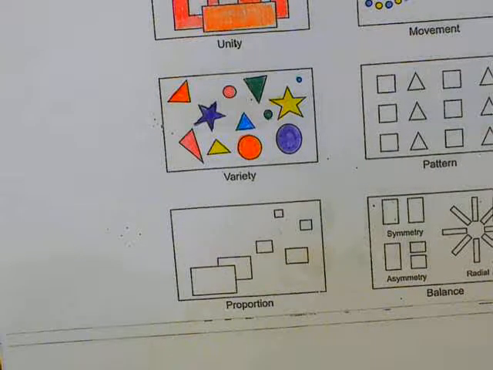The variety would be all different shapes and all different colors. No blacks, no browns.